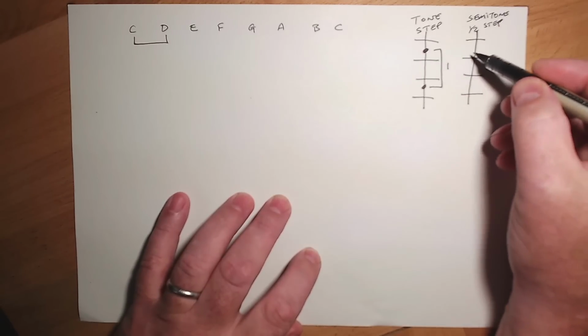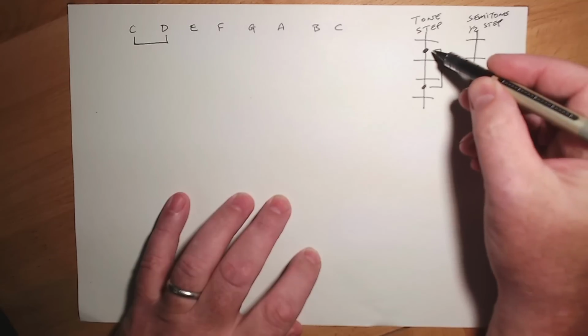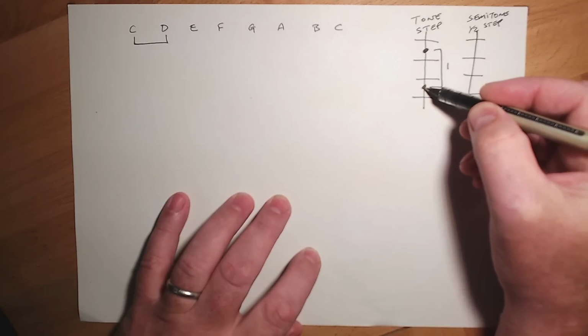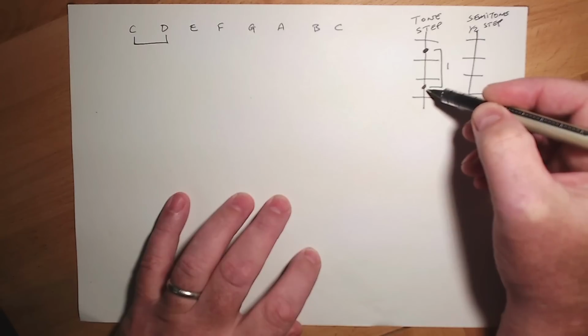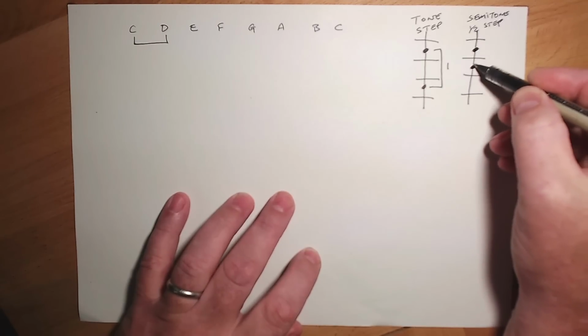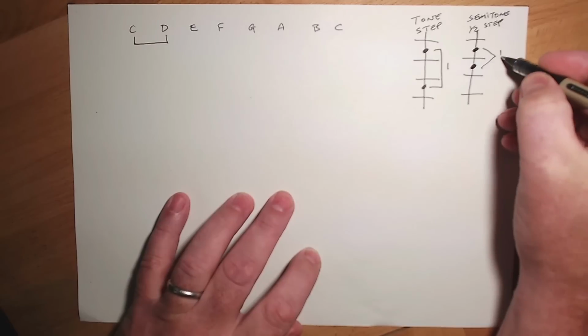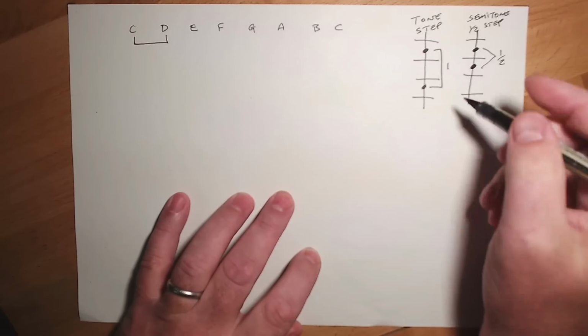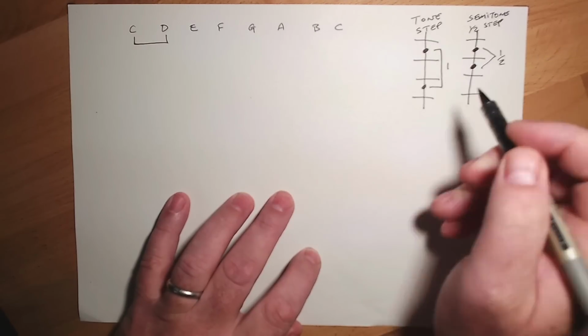So what we really do is, if 2 frets gives us a tone or a step, then it's only going to be 1 fret to get a half step. This becomes important, so we're going to put that there as a half. So you can see you get 1 and you get a half there.